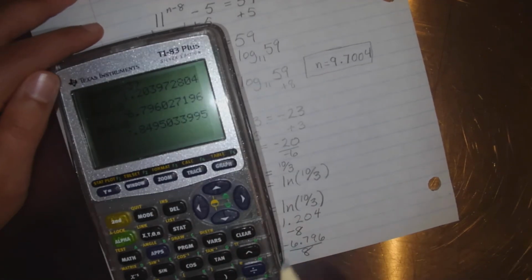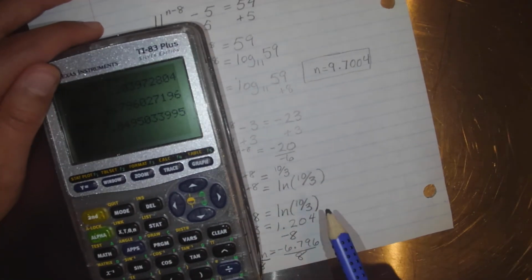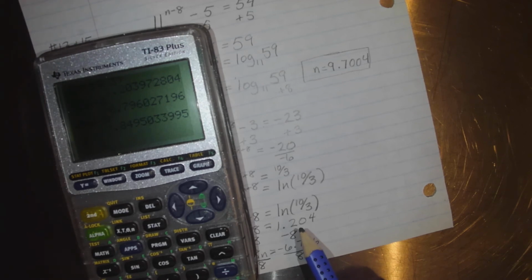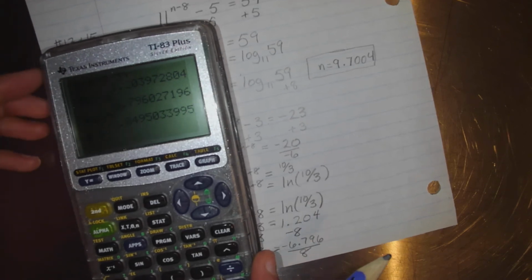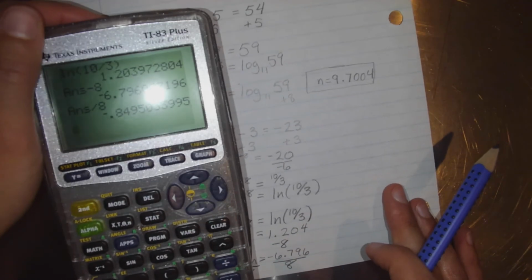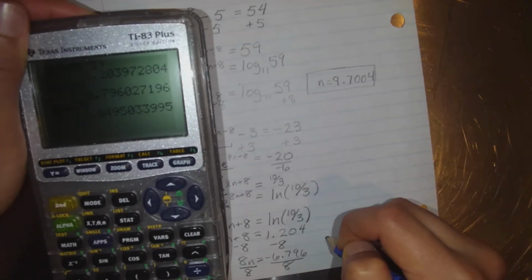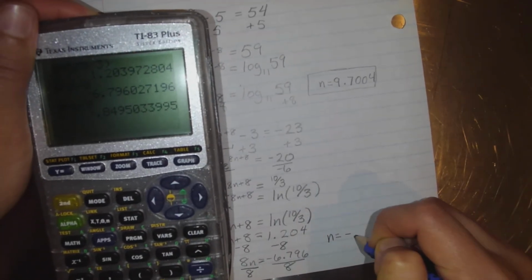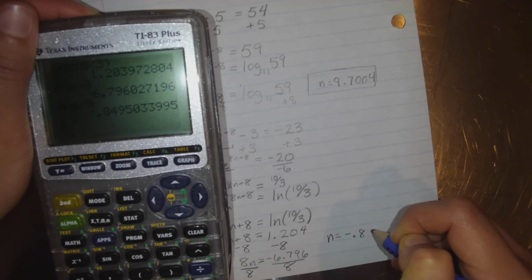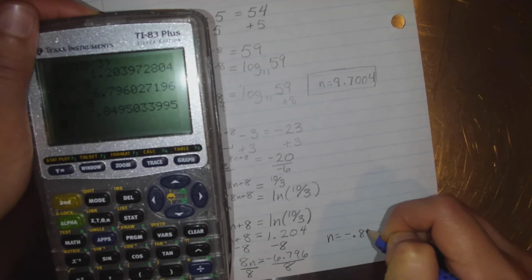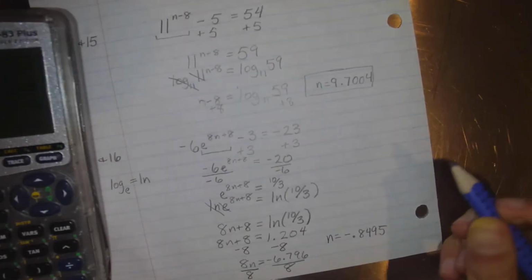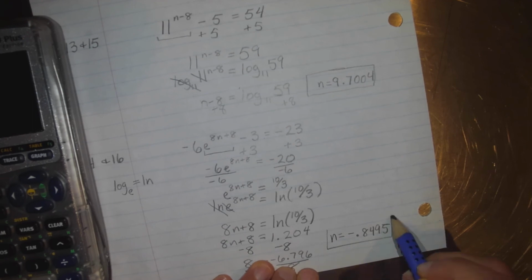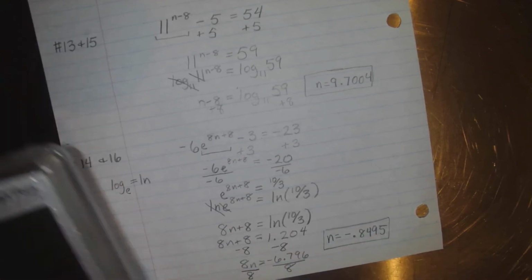So that this answer is going to be much more accurate rather than rounding as we go. So this is going to be n equals negative 0.8495. Okay, and I'm just going to box that off, and that is our answer.